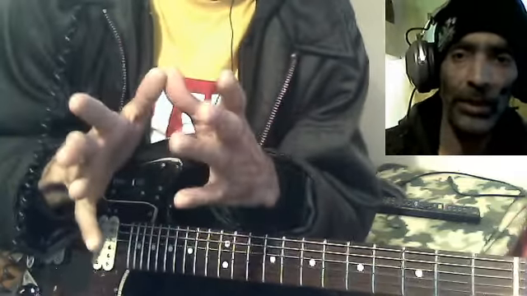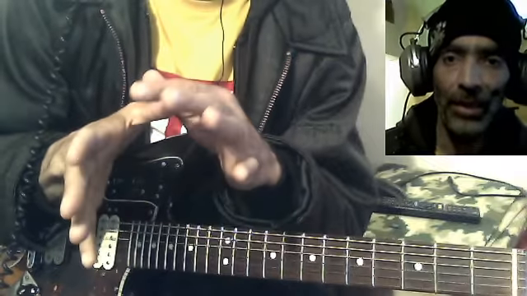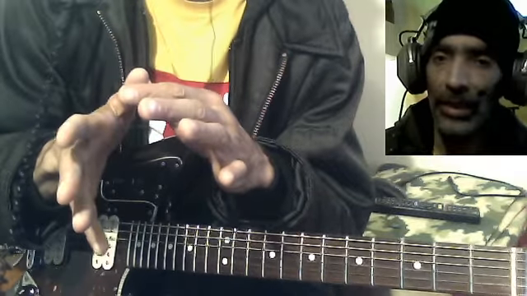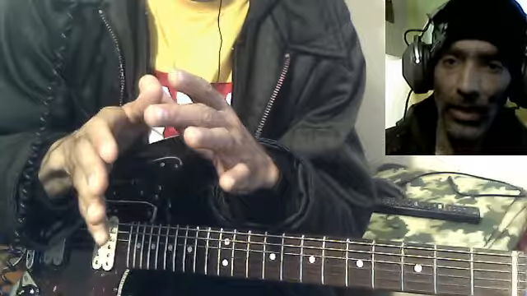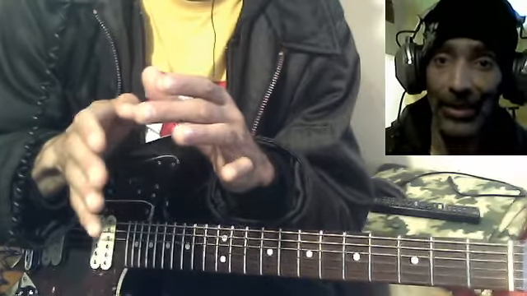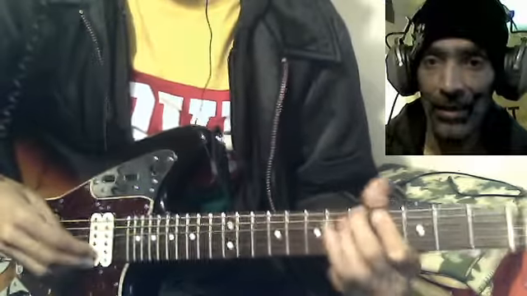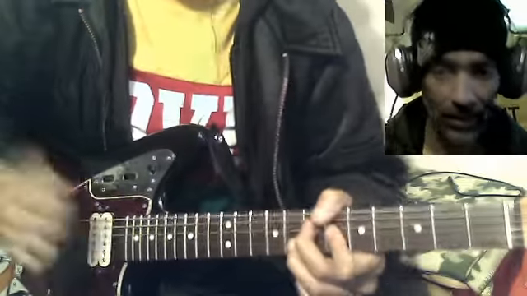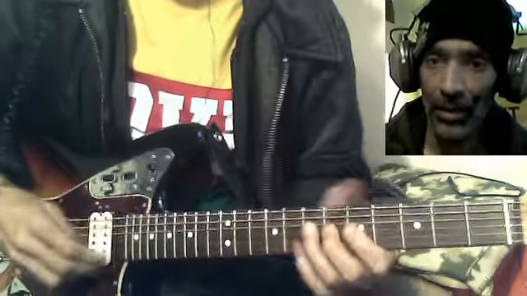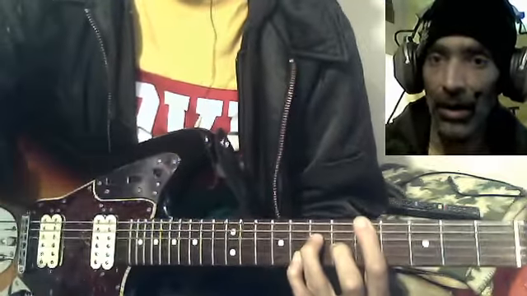Now, when you're referencing Mixolydian and you're playing, it's important to understand that it's that sweet spot where the major scale has a flat 7. You're on the 5 chord.